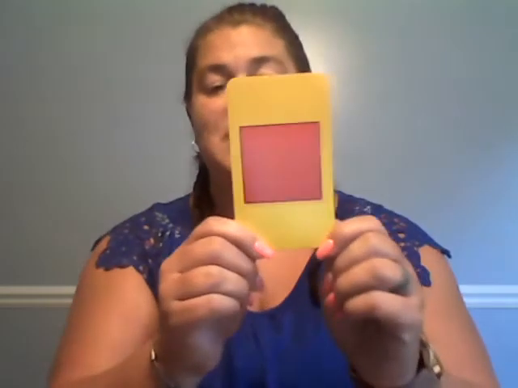All right, the next shape I want to look at is this one. Do you know what shape this is? It's called a square. A square has 1, 2, 3, 4 corners.